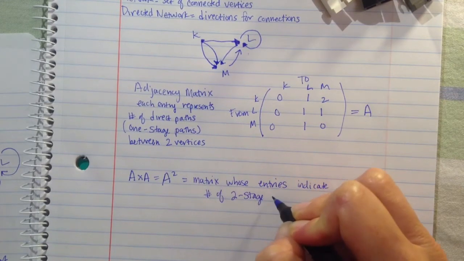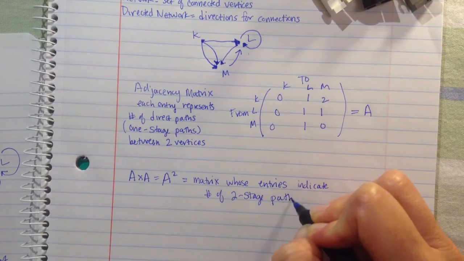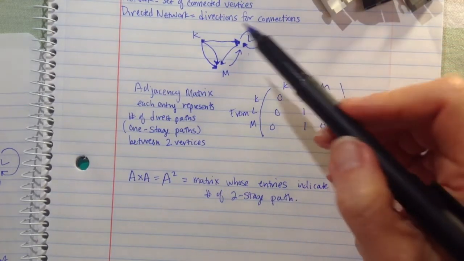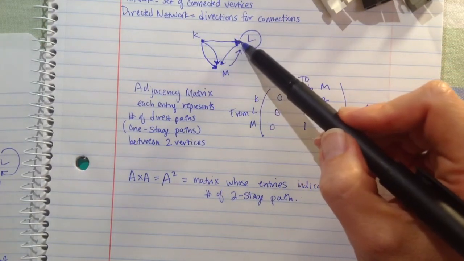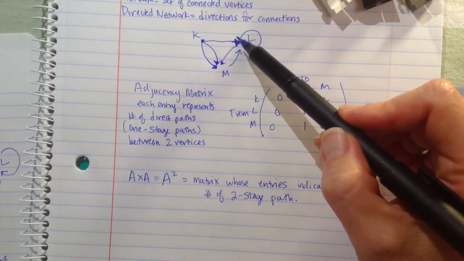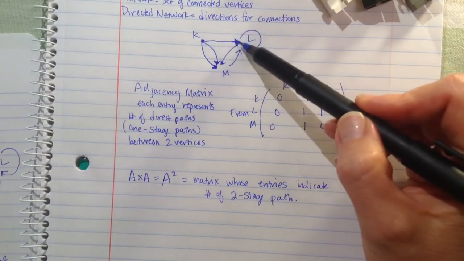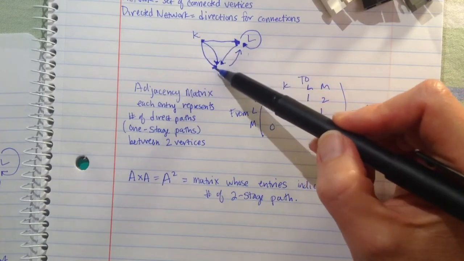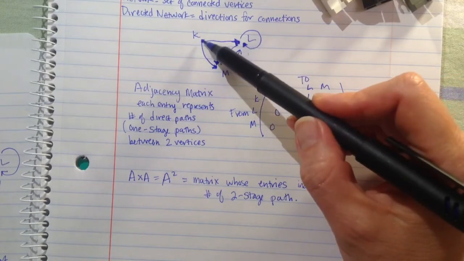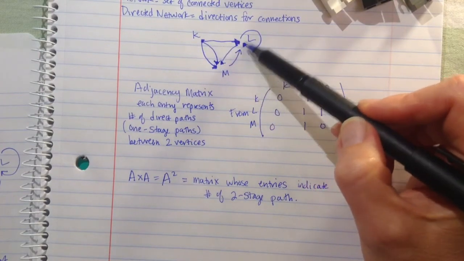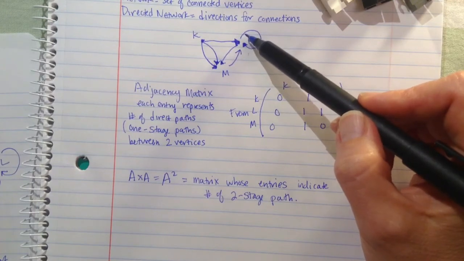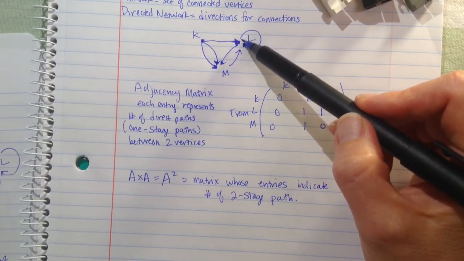So what is this two-stage path? A two-stage path is how many paths there are, for example, from K to L, where we would take 2 steps. So for example, I can get from K to L by going K, M, L, right? K, M, L.